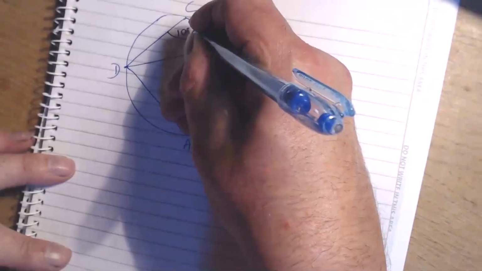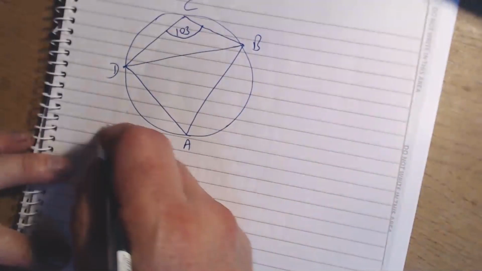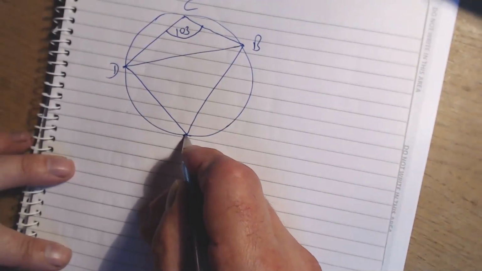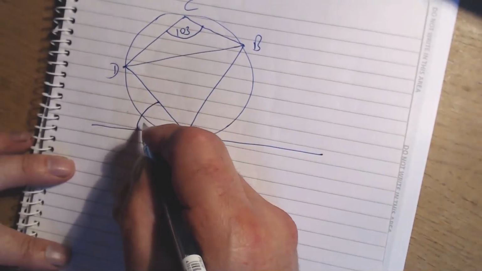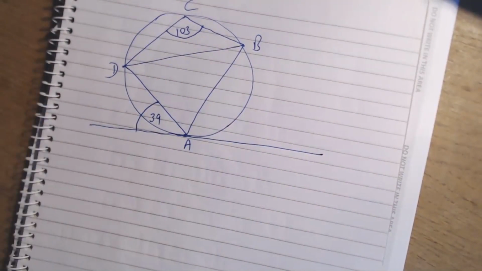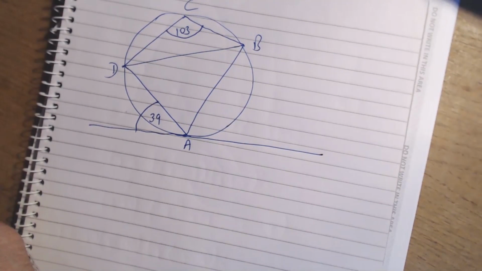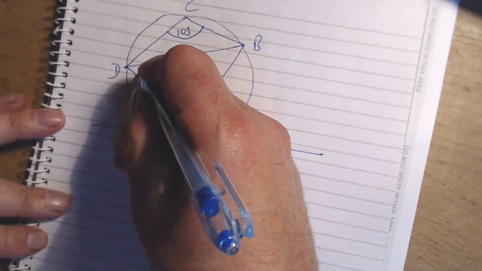Right, so that's 103. And that there, oh yes, this is a tangent at A, and that angle there is 39. And we're asked to calculate the size of angle ADB. So we've got to work out this angle here.